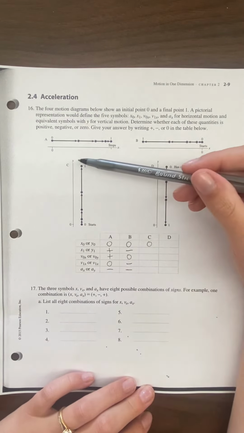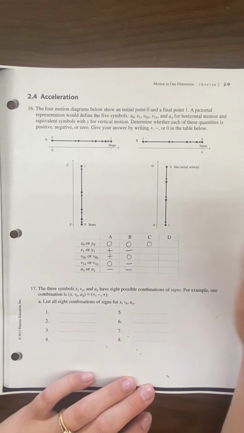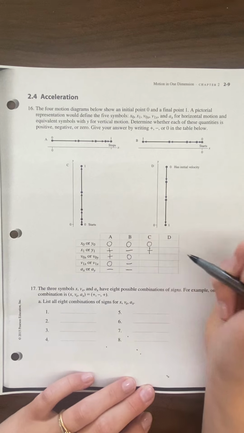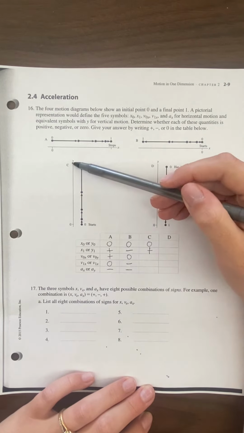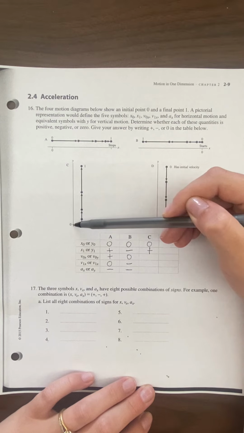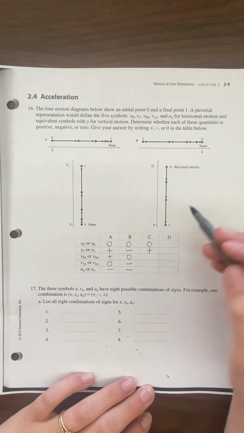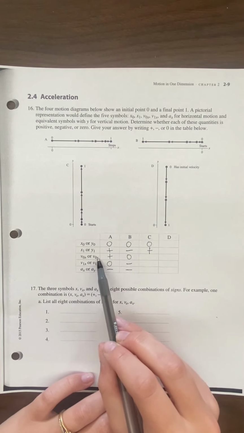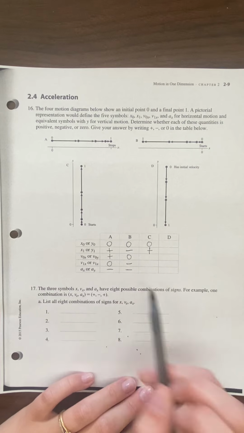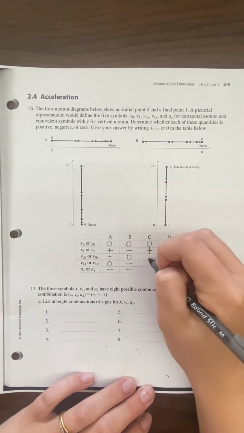And then at the end of its motion, at the point labeled 1, we see that y is going to be positive. We know along the y-axis, the positions above 0 are going to be positive, just like on your coordinate plane. Okay, and then the initial y velocity, which is what v0y means, is going to be 0.